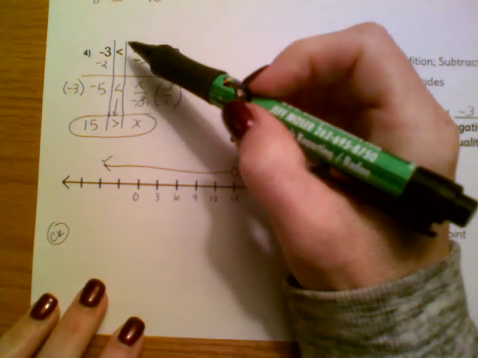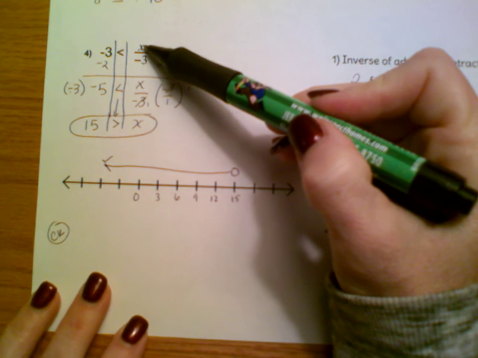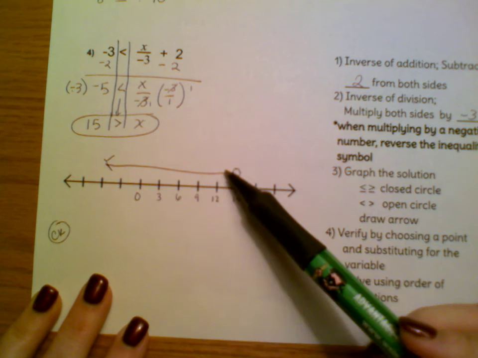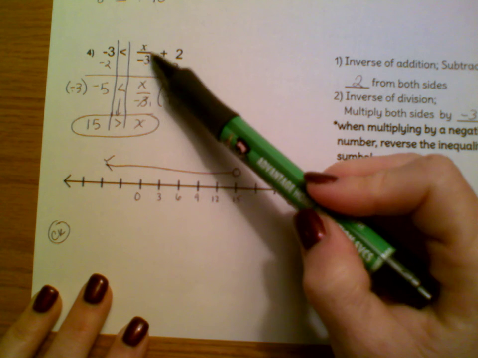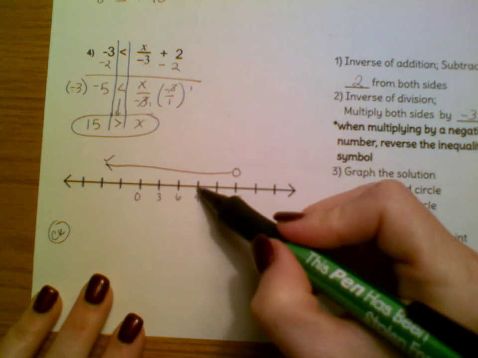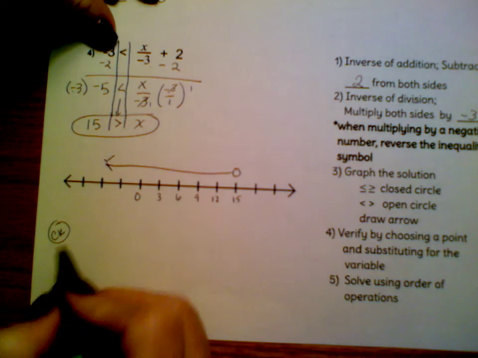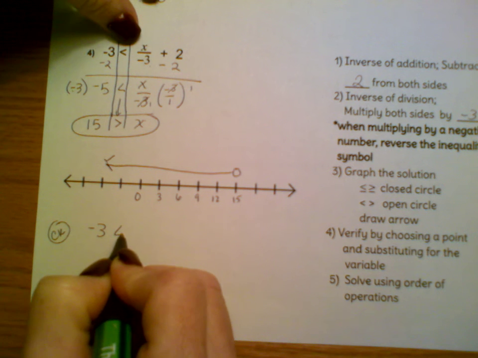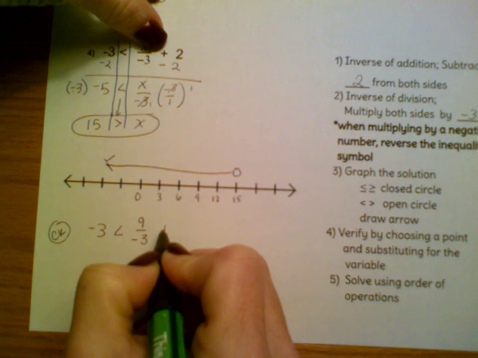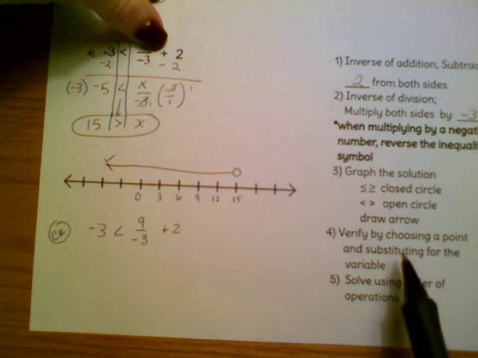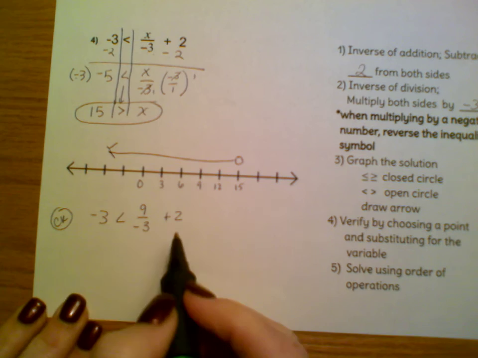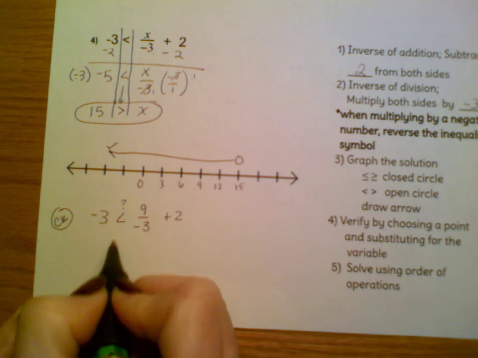And again, when I look at this, when I'm going to check, the very first thing I'm going to be doing is dividing by negative 3. So I want to take a number along this line that can be divided by 3 really easily. So I'm going to take 9. So I'm rewriting negative 3 less than, I'm going to use 9 divided by negative 3 plus 2. So now I need to solve using my order of operations.